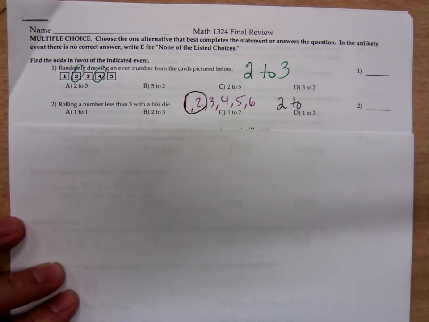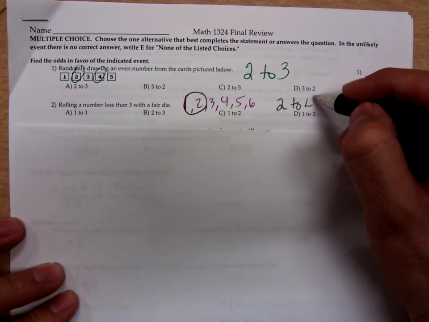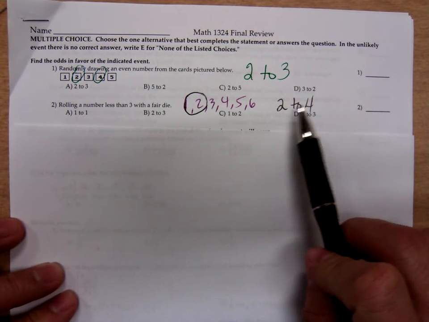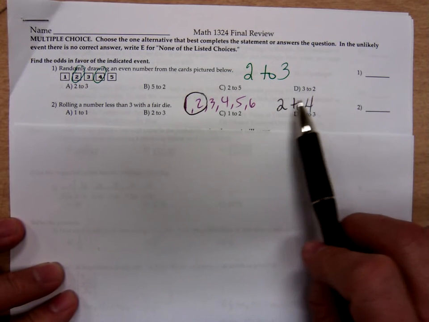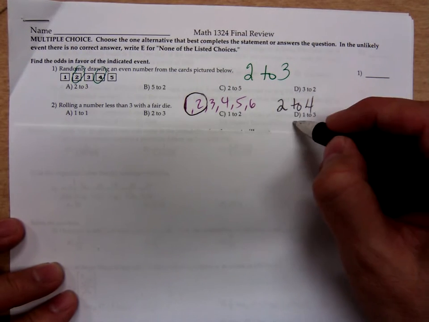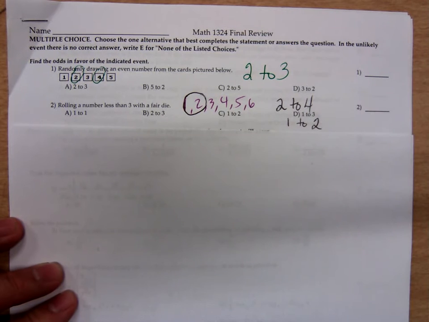So there are 2 numbers less than 3. How many numbers are not less than 3? 4. But wait a minute. We reduce odds the same way we reduce fractions. What can I divide both of those numbers by? A 2. So if I divide both of those by 2, we'd have what? 1 to 2.